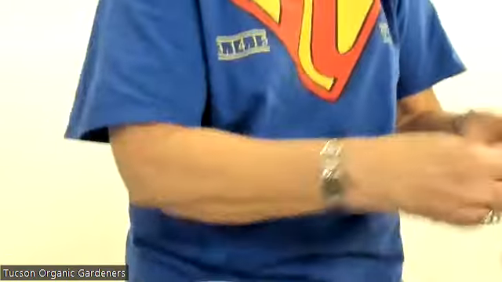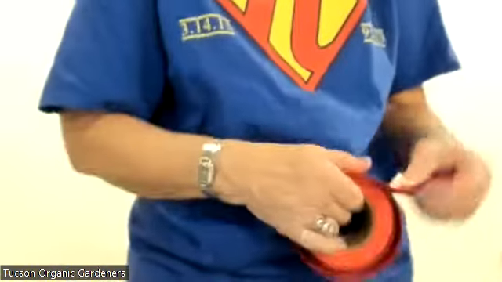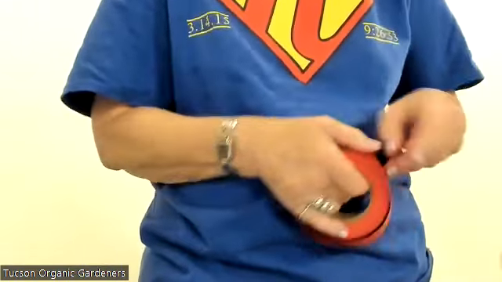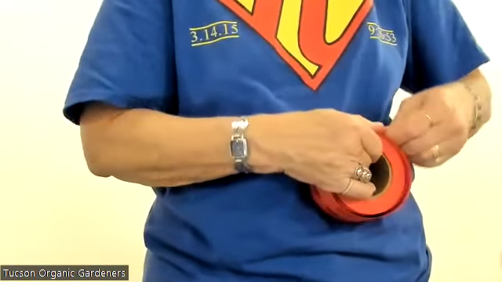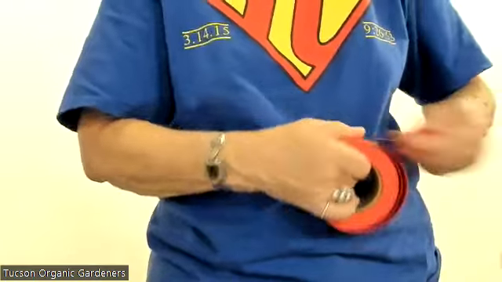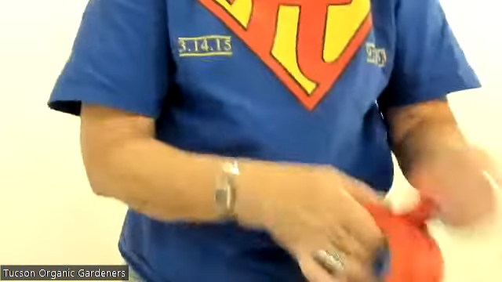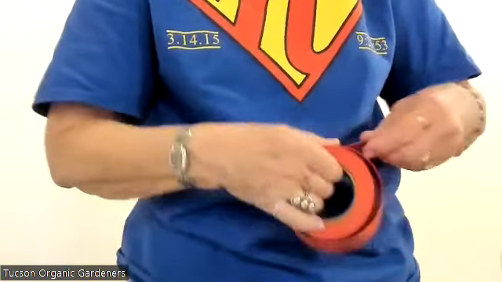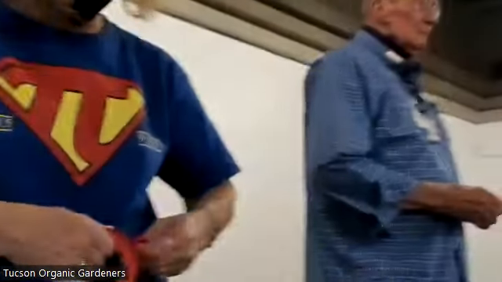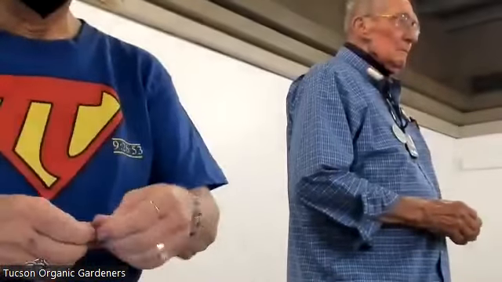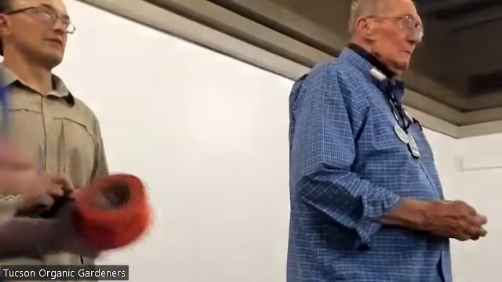Saran wrap, plastic bags, all of that stuff, they're collecting it. There's a huge orange bin at the Ward 6 office, right down here off of First and one block south of the Speedway. You can just put all that plastic in a plastic garbage bag and put the whole bag in there. You don't have to separate it or clean it or anything.